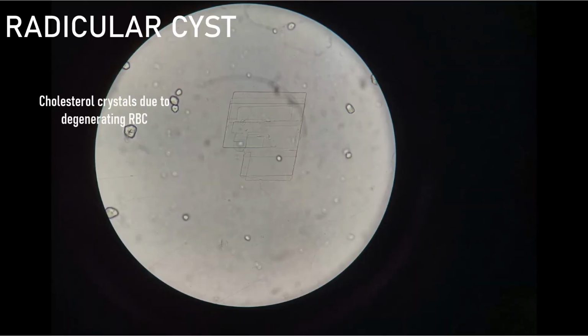This is the microscopic view of cholesterol crystals. Histologically, it appears as needle-shaped clefts.